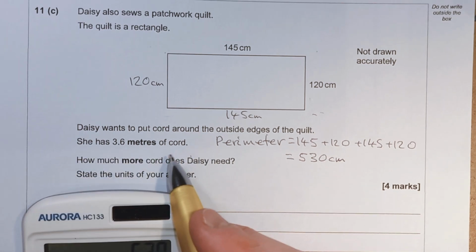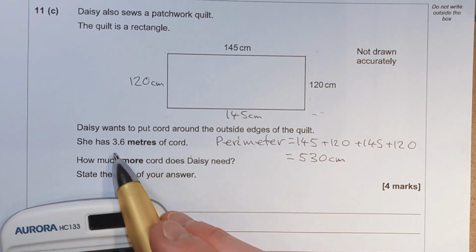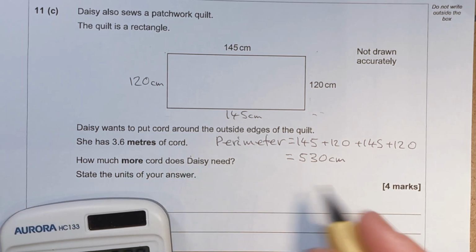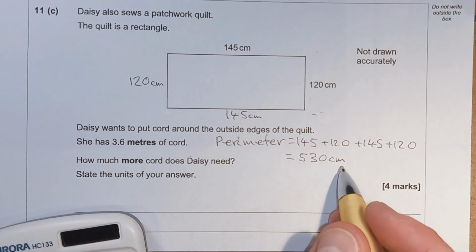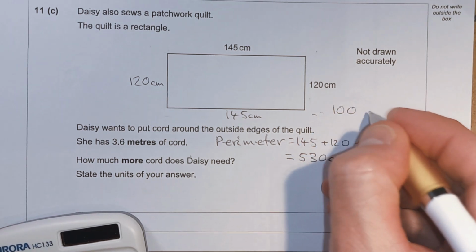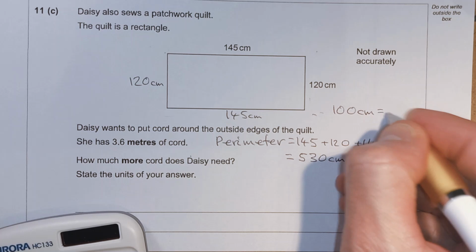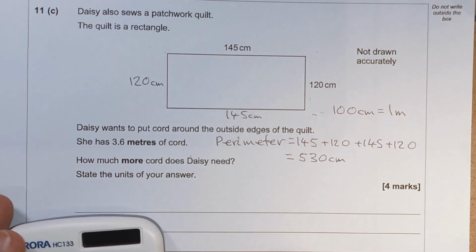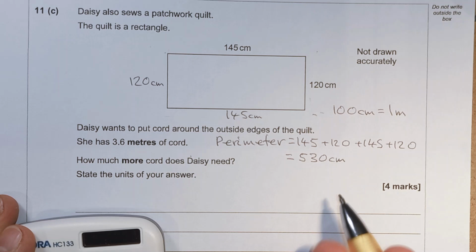Now they've given us the amount of cord they've got in metres. So we can either convert the metres into centimetres, or we can convert the centimetres into metres. And it really doesn't matter, so long as you remember the conversion, that there's 100 centimetres in 1 metre. Normally I'd say convert it into centimetres, the bigger number, so you avoid decimals.